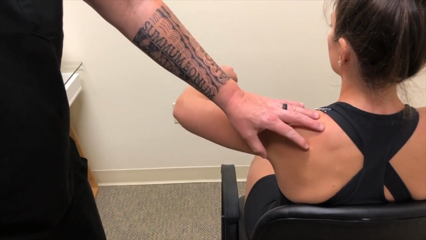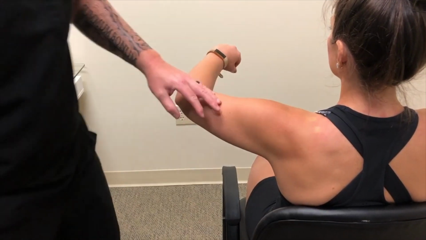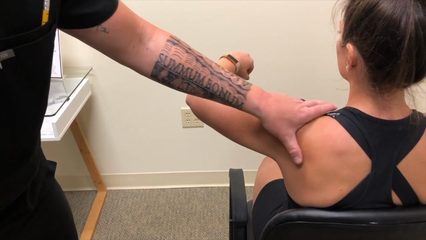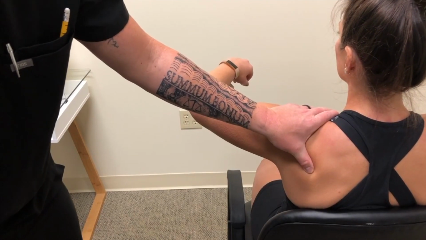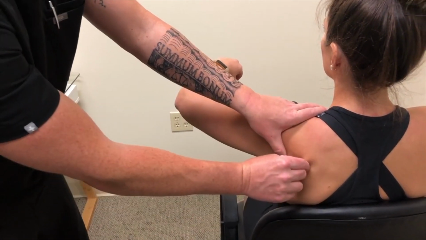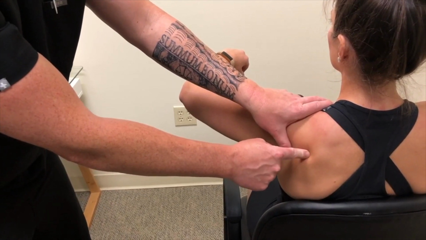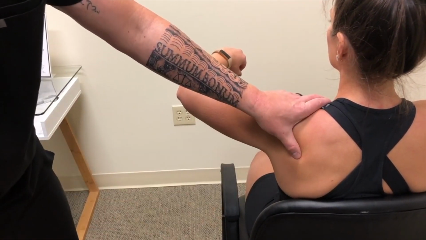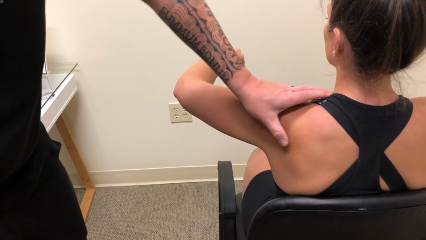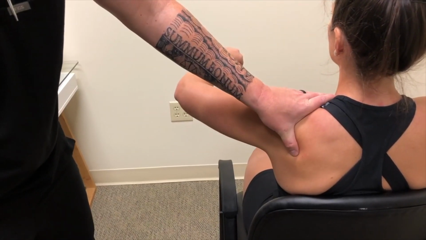Now the client already knows the motion, so essentially what you're going to do is you're going to get set up just like this. And you don't need to be too compressive in here. All that's between you is some skin, some subcutaneous fat, and then the actual infraspinatus. And it doesn't need a lot of pressure. Now, the first thing you're going to do is line that up just like that.